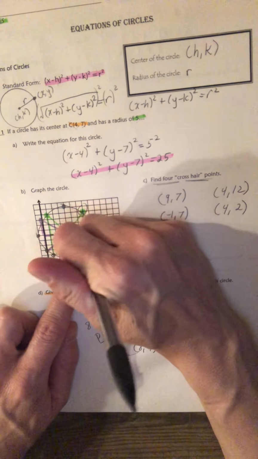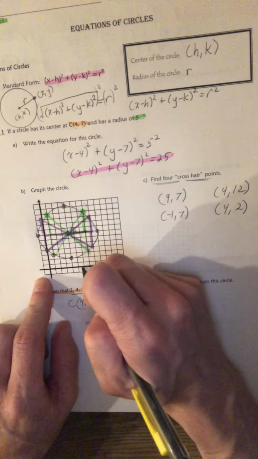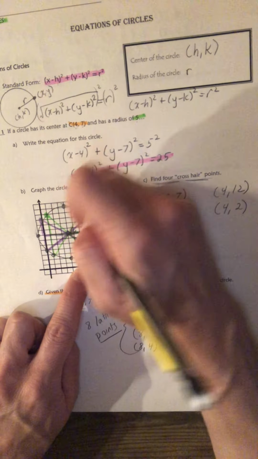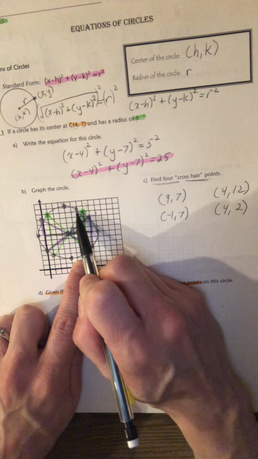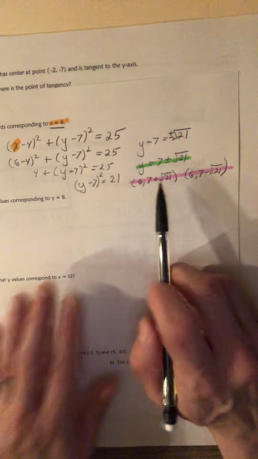Oh, I went to the wrong spot. I was like, wait a minute, we would have known those points. If I go to 6, 1, 2, 3, 4, 5, 6, I have this point here and this point here. These 2 points, I have 2 points with an x value of 6. So it makes sense that when I solve it, I get 2 answers.